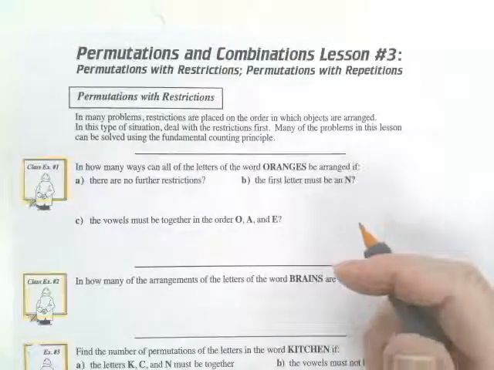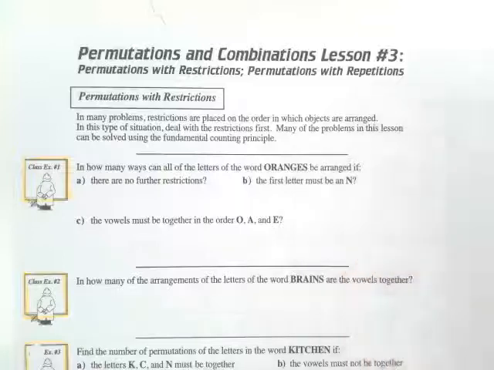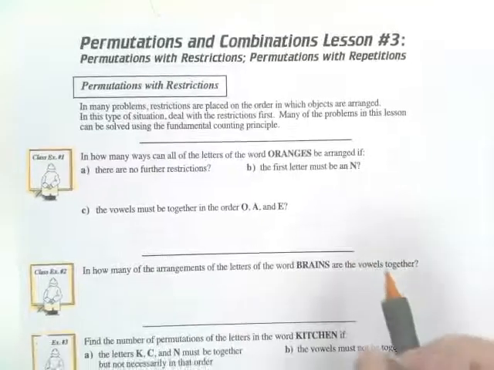Okay, here we go with lesson number 3. This is permutations with restrictions and with repetitions. So we'll start with examples right away.